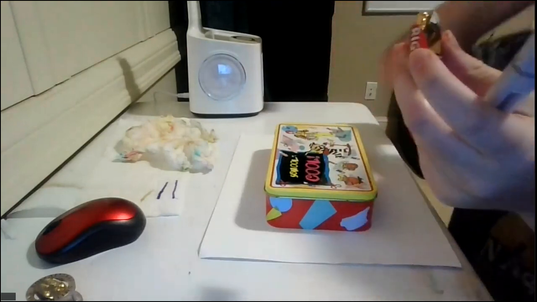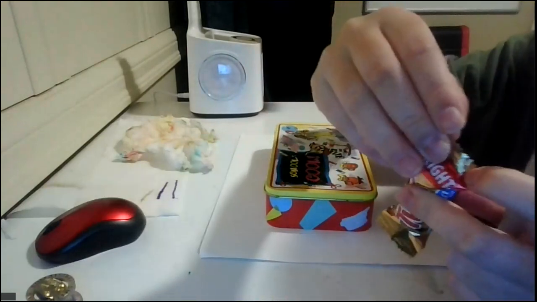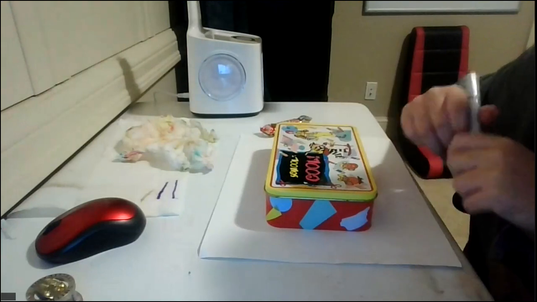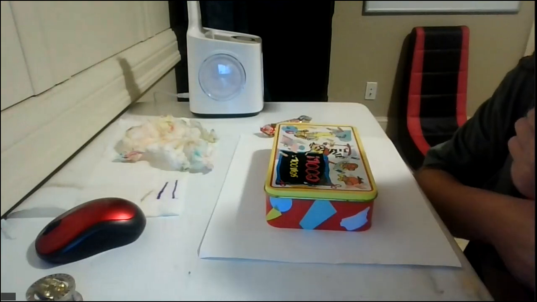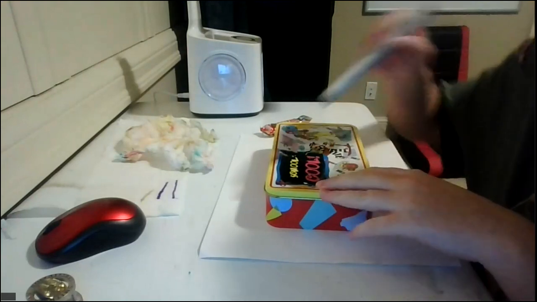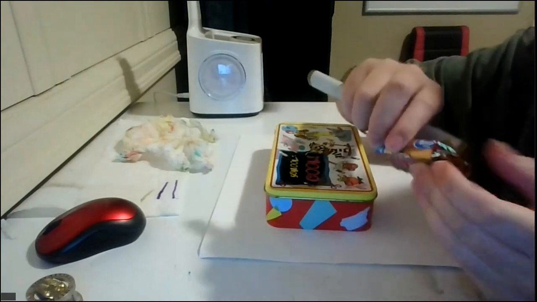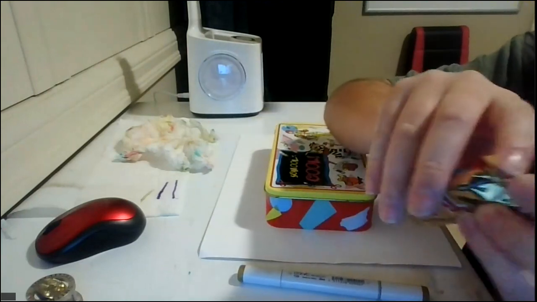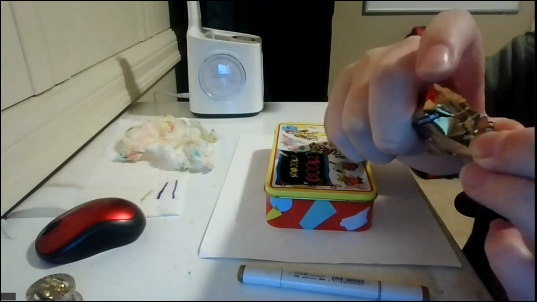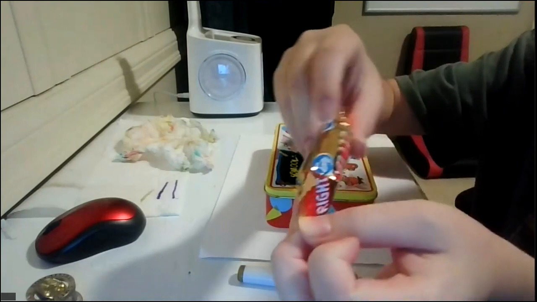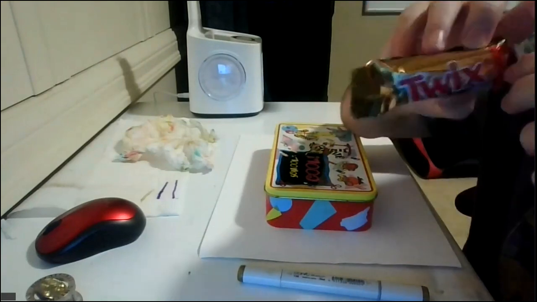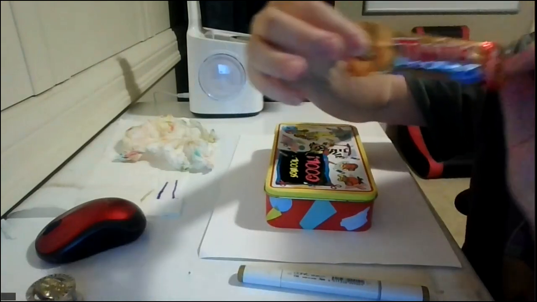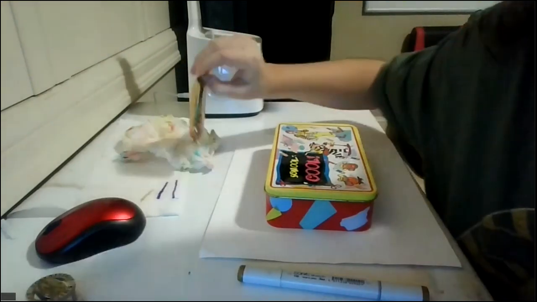So after I trace, I'm gonna have to kind of trace the bottom of the rectangle so that I can get the little spikes on the side. And then I'm gonna put this back where I got it, of course. But there's my little visual. Look how easy that is to do.